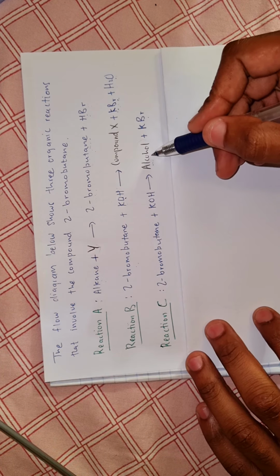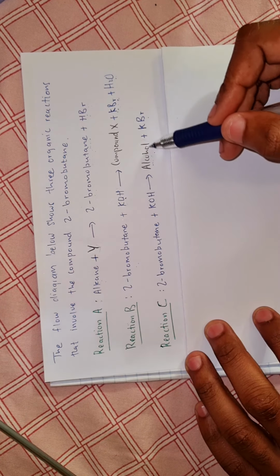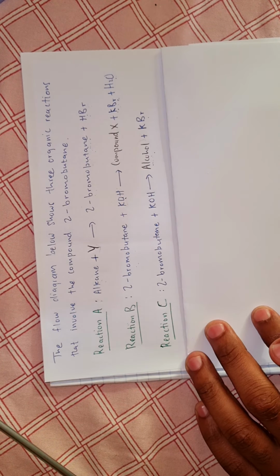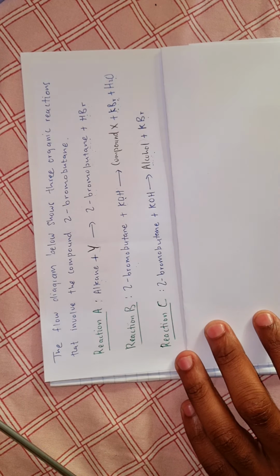Our alcohol in this case is not known, because alcohol is a homologous series name. There are many alcohols that we can talk about, but for the fact that we don't know the exact alcohol that was formed out of these chemical reactions, we're going to have to determine that for ourselves. But before we do that, let us talk about this.